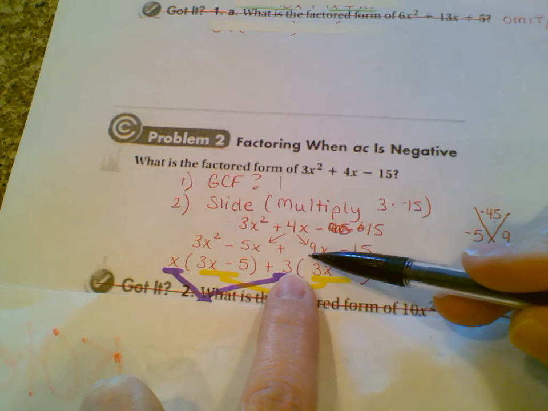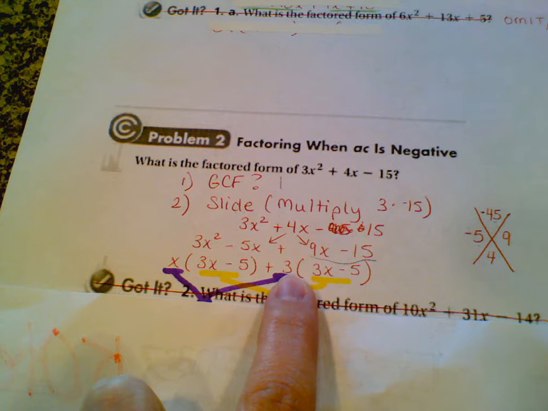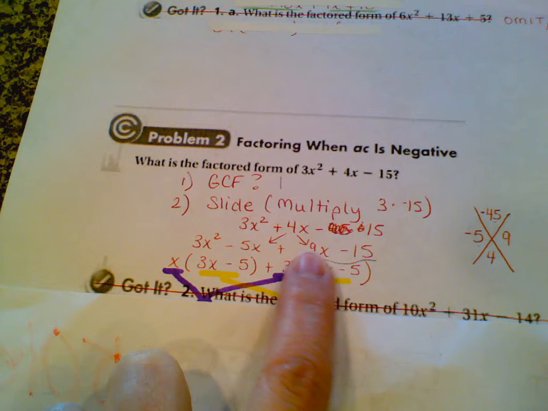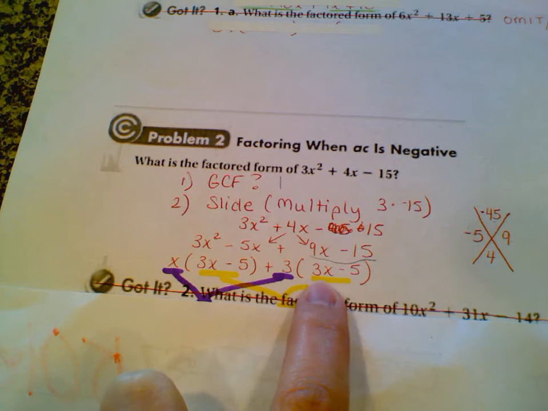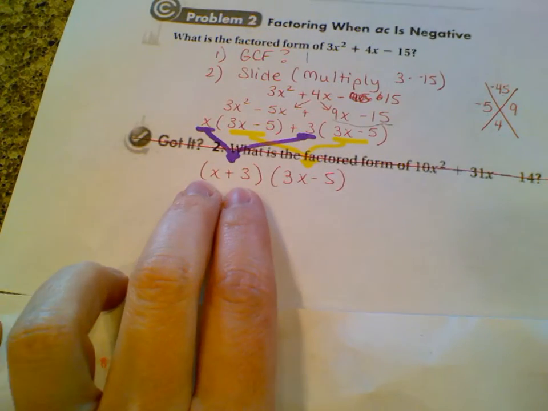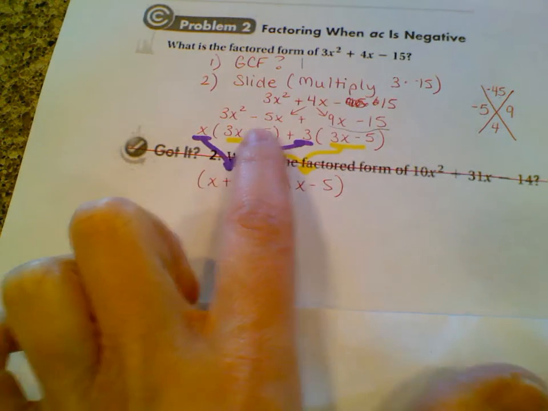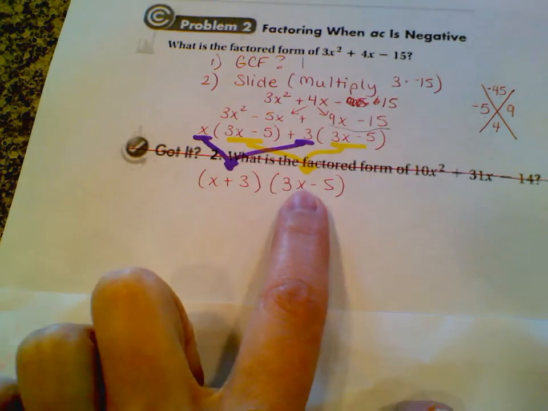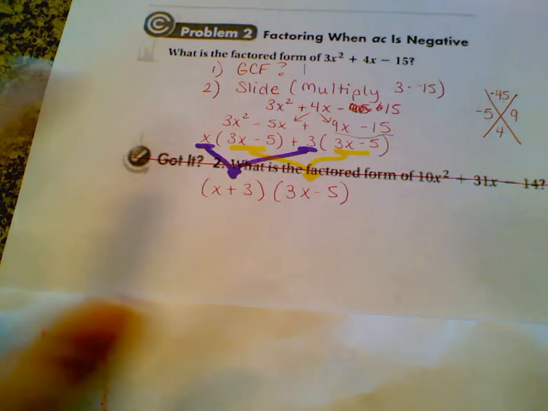And then I'm going to find the greatest common factor of my second grouping, which would be 3. Divide both of them by 3, and I would be left with 3x minus 5. Pull my greatest common factors together, so I have x plus 3, and then the stuff in the parentheses is the same, so it gets listed once. So notice all of that is still the same as what you did before.